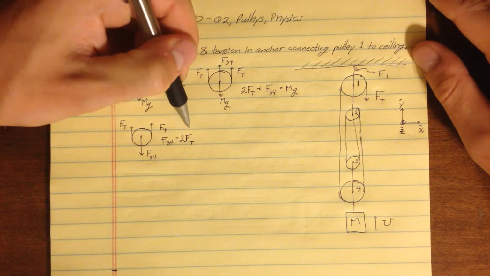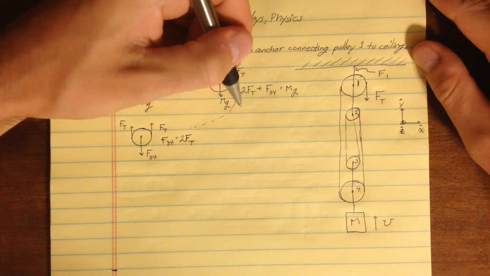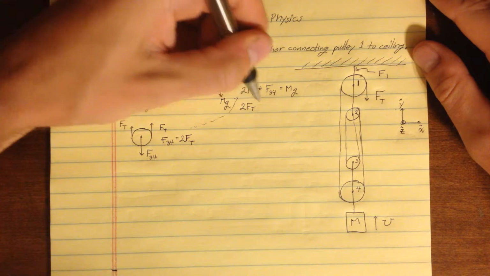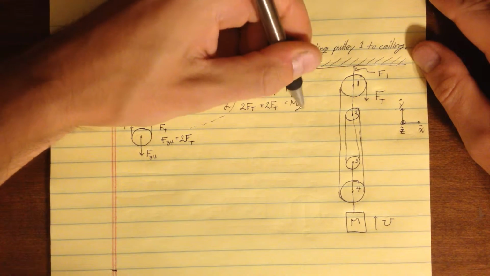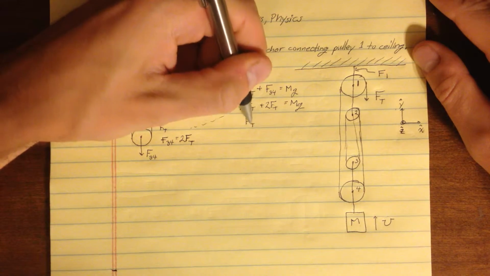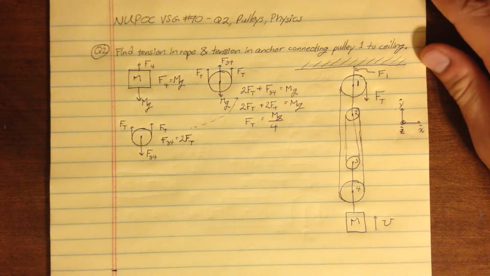So we can sub this in over here, and say 2Ft plus 2Ft equals mg, or Ft equals mg over 4.